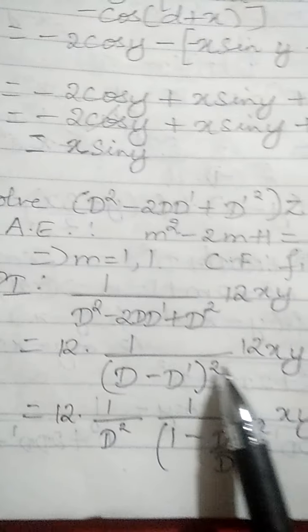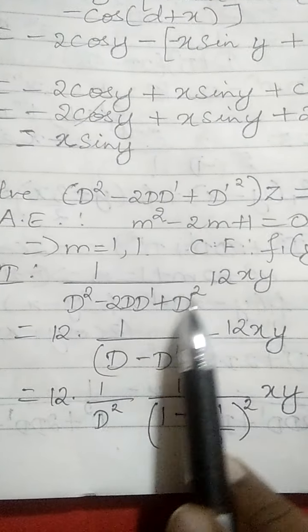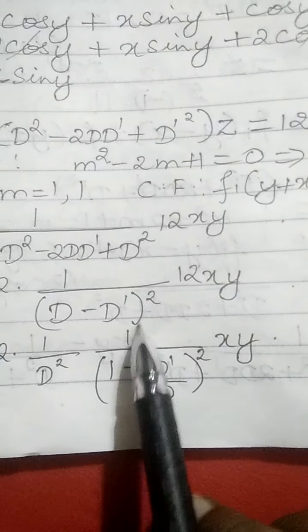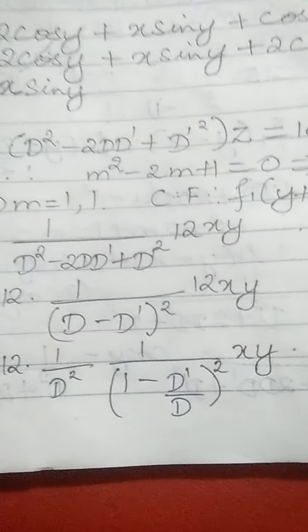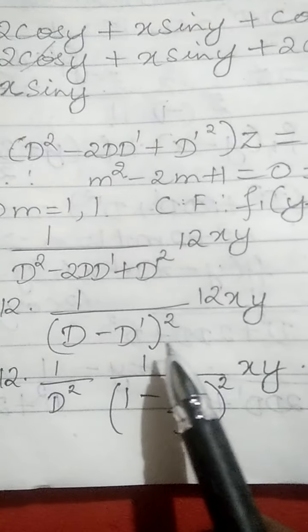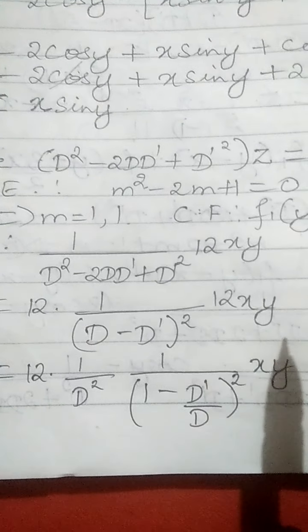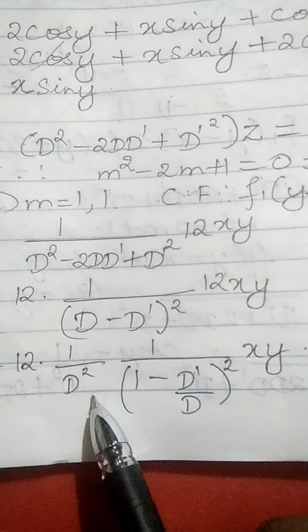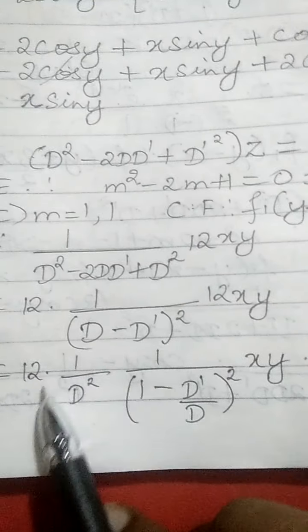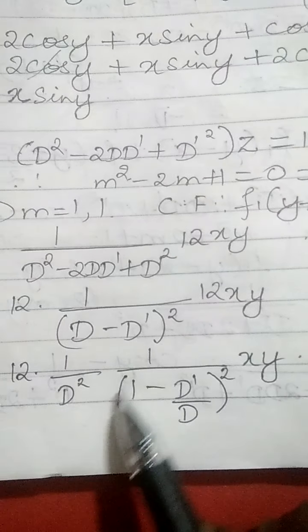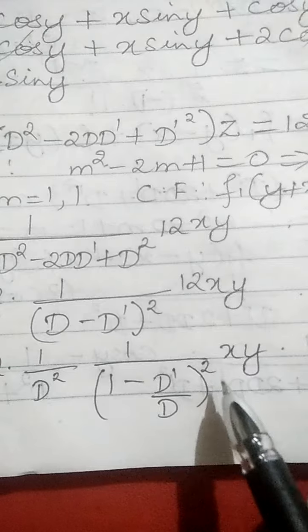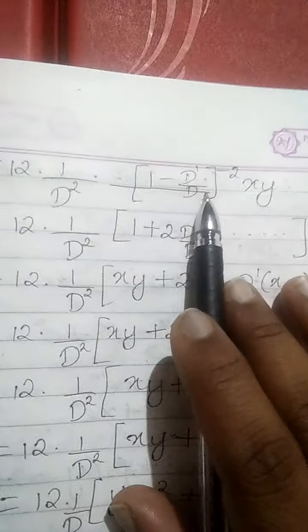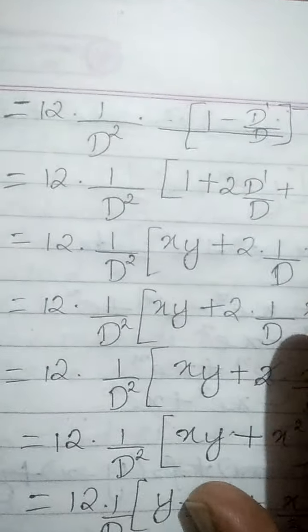Into 12xy. So 12 into... it is a polynomial function, so we should take the inverse and solve. So 12 into 1 by (d minus d dash) whole square into xy. That is, take d square common from this. It becomes 12 into 1 by d square into 1 by (1 minus d dash by d) whole square xy. That is 12 into 1 by d square into (1 minus d dash by d) power minus 2 xy.